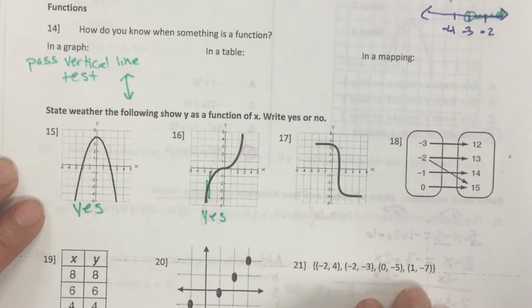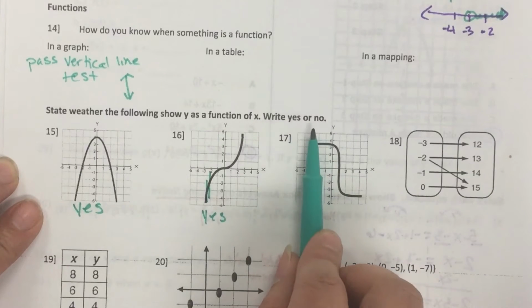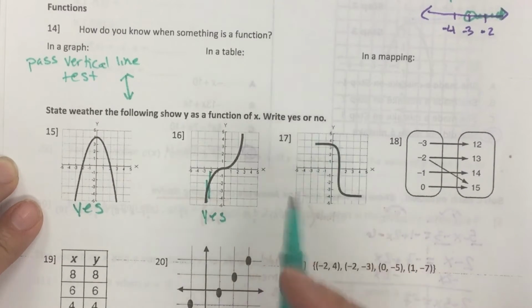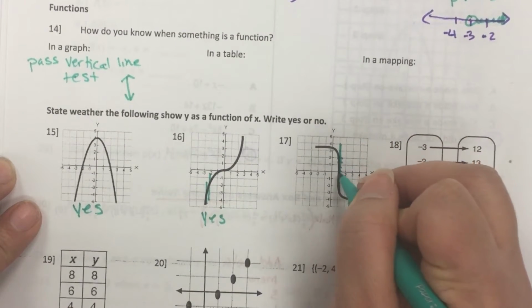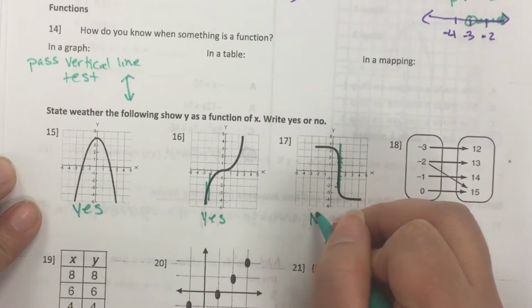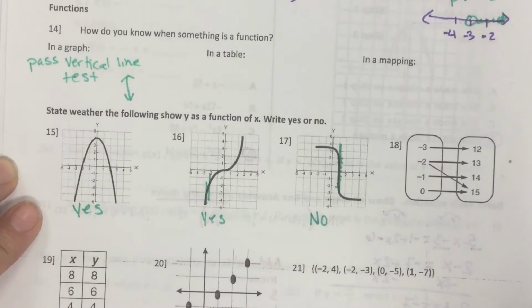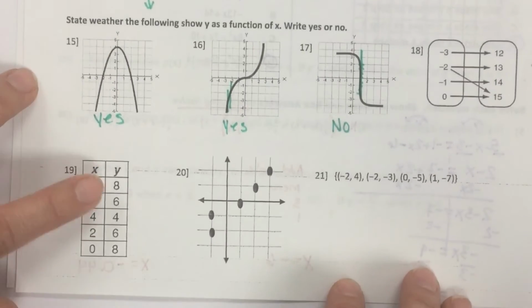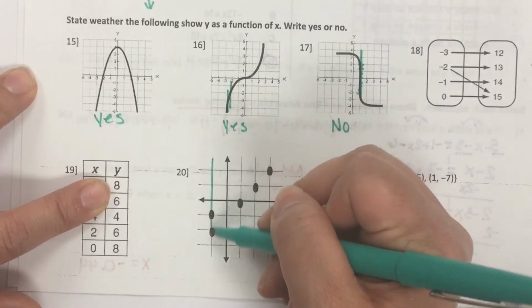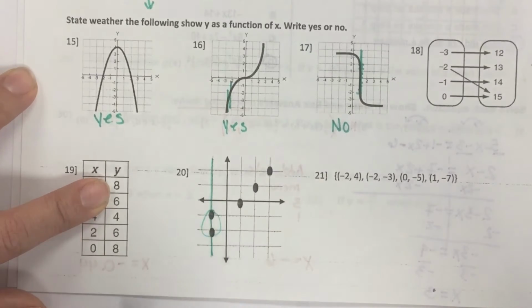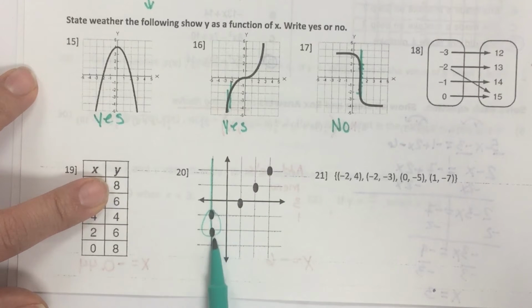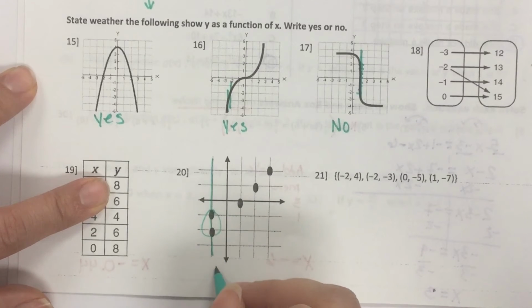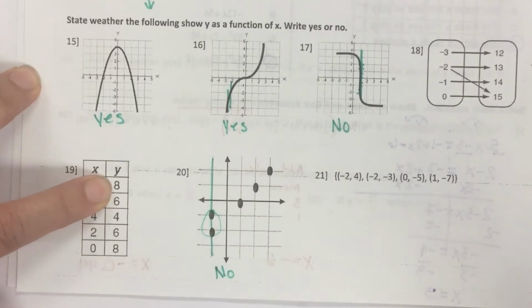We're on number 17. When I run my pencil through here, this is a vertical segment. That means all of these x values are repeating. That is not a function. And then if I skip down to 20, here these 2 points, they have the same x value. They're repeating, where these do not. So because of these 2 points, they're right on top of each other, they have the same x value, it is not a function.